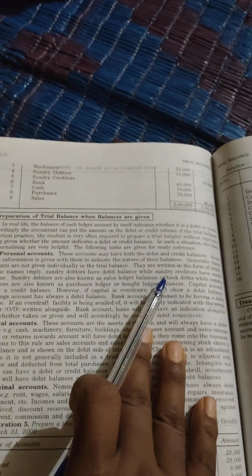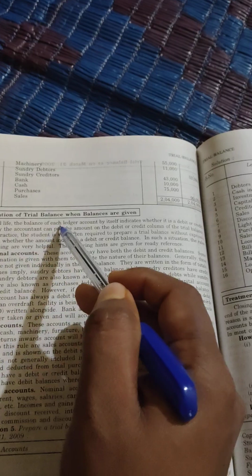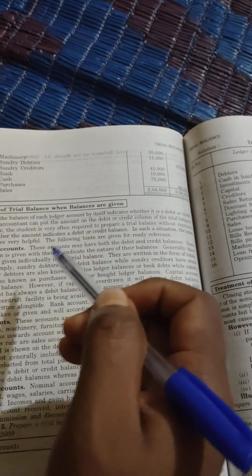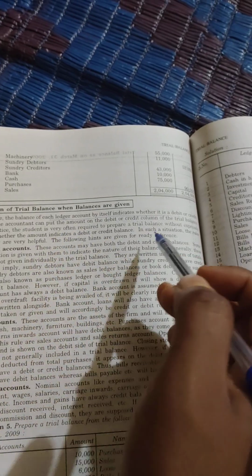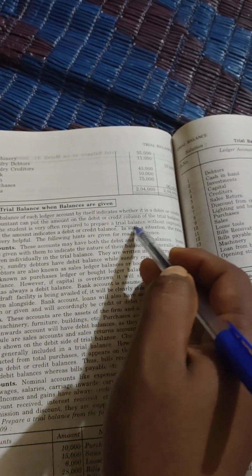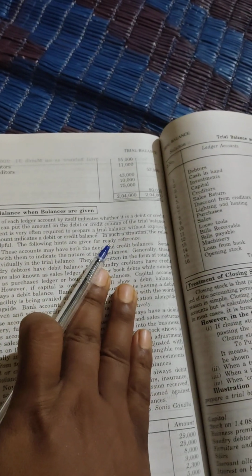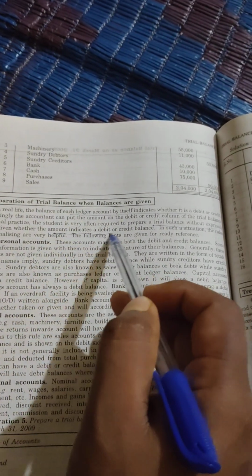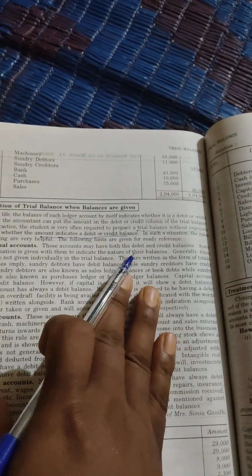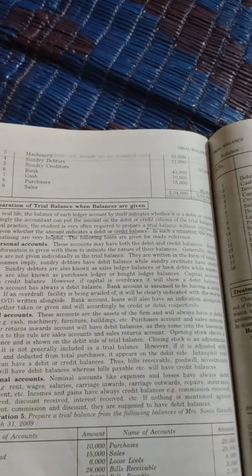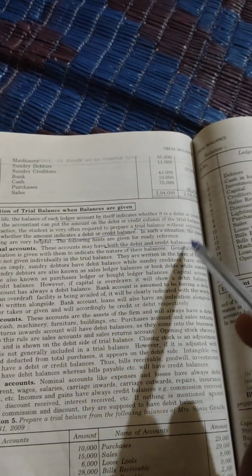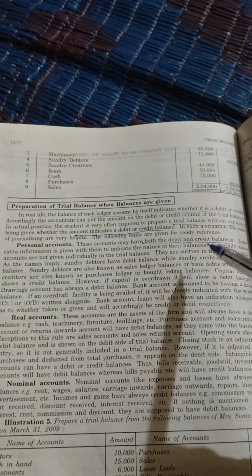Preparation of a trial balance: in exams, when the balances are given, the balance of each ledger by itself indicates whether it is debit or credit. In actual practice, we prepare the balances without being expressly told whether the amount indicates a debit or credit balance. In such situations, the rules of journal entries are very helpful. Like a personal account, the account may have either debit or credit balances, so some extra information is given to indicate the nature of the balances.